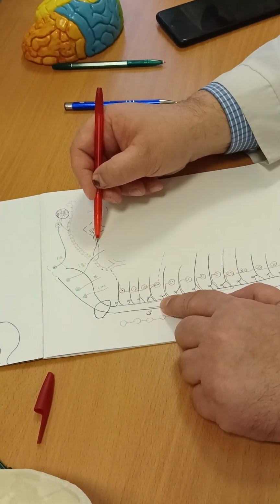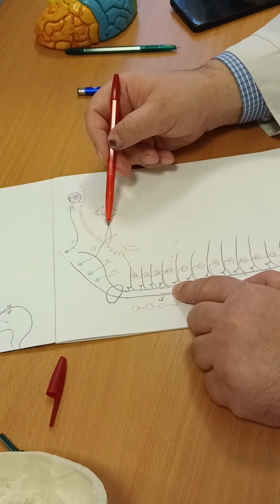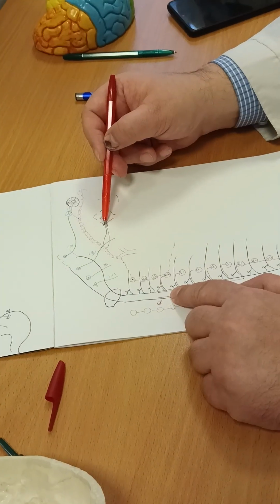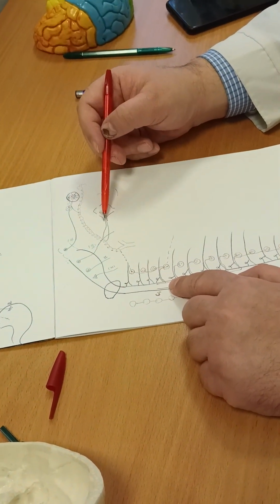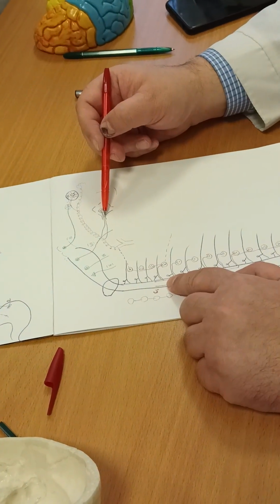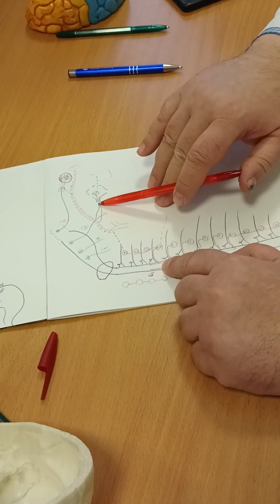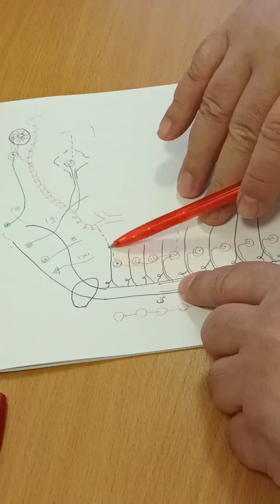deep petrosal nerve comes to canalis pterygoideus, and together with the greater petrosal nerve, together they make nervus canalis pterygoidei. This nerve consists of parasympathetic and sympathetic, but parasympathetic preganglionic fibers and sympathetic what?